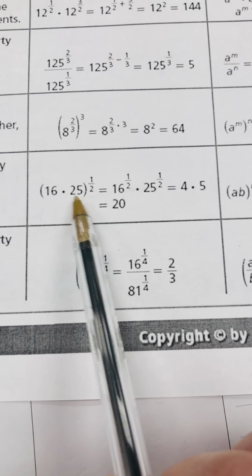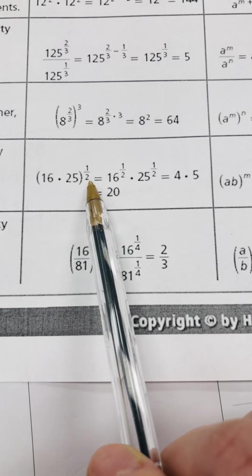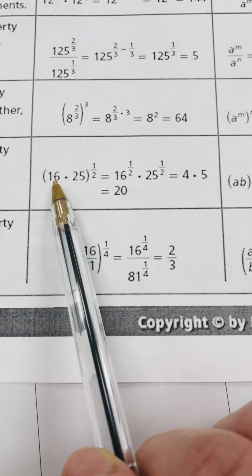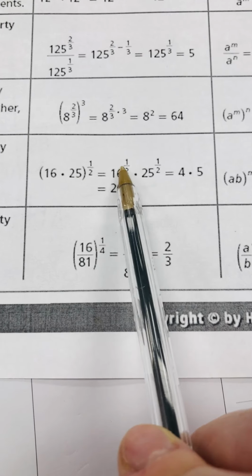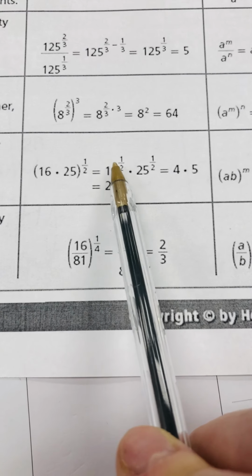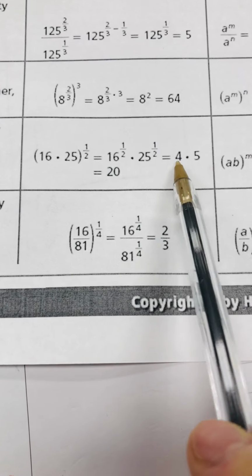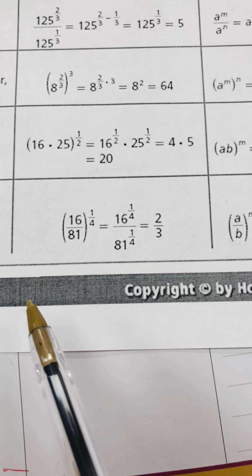This just shows you here that if I have two terms being multiplied inside parentheses with an exponent, the exponent applies to both this and this. So if this is the square root, right, this is like saying square root of 16 times the square root of 25, so that's how you get 4 times 5 is 20.